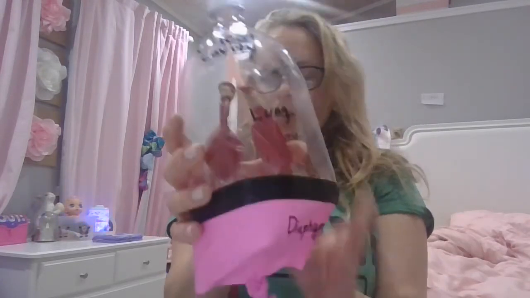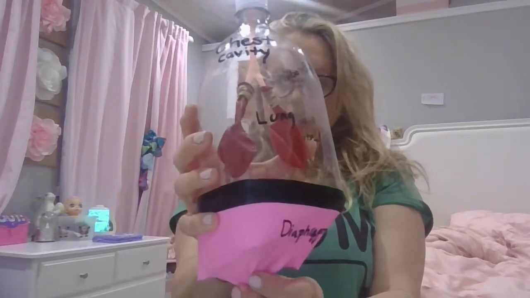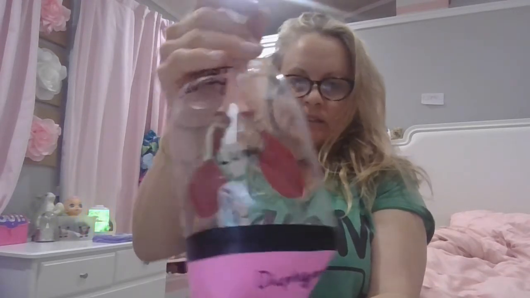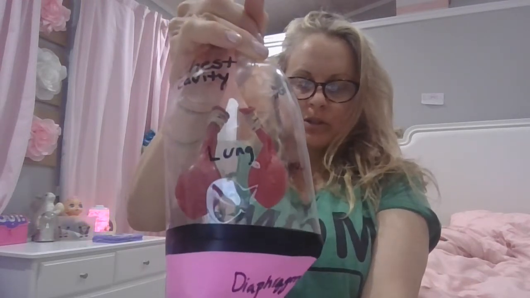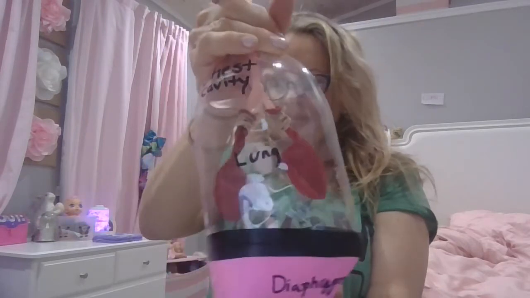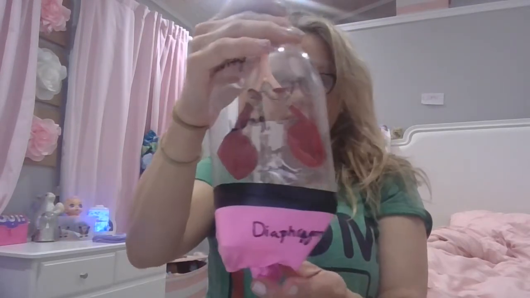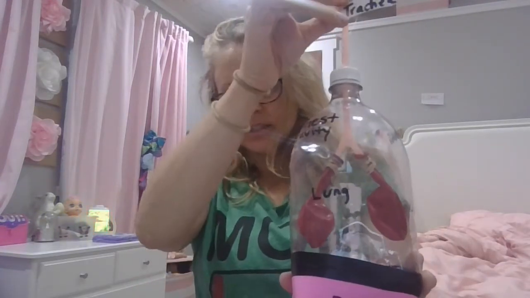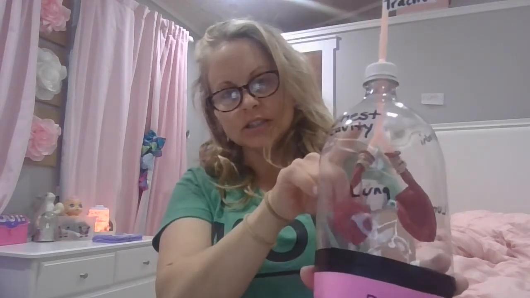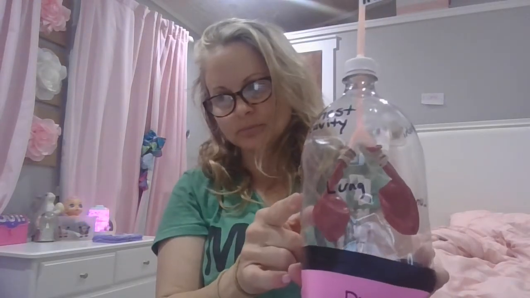And as the volume in the chest cavity increases, air pressure decreases in the lungs. Now, as there is a decrease in pressure, this causes the air to be drawn through the trachea and the bronchi into the lungs. And as you can see, the balloons fill up with air and expand.